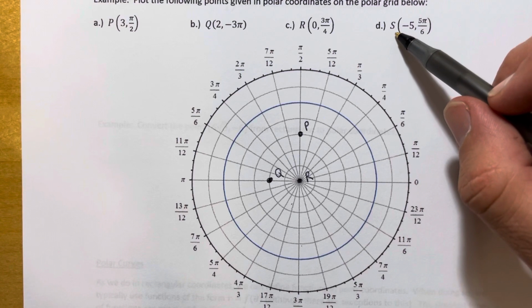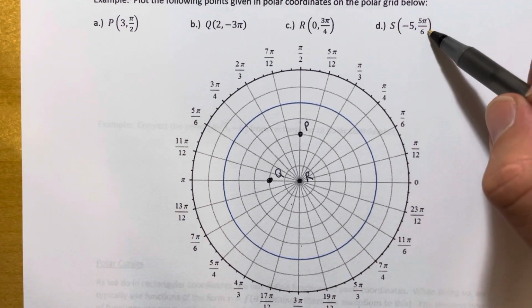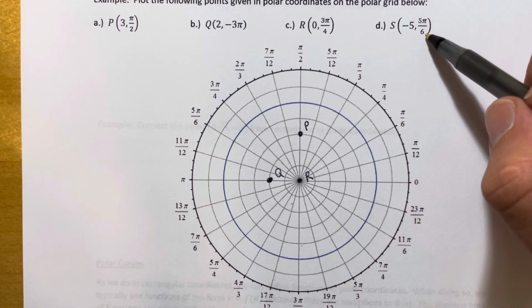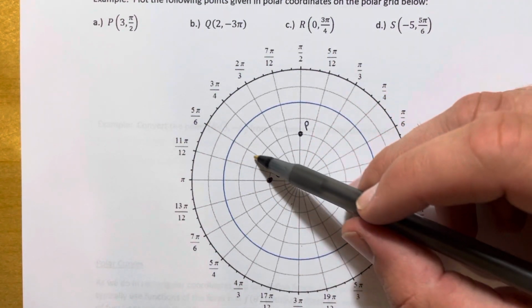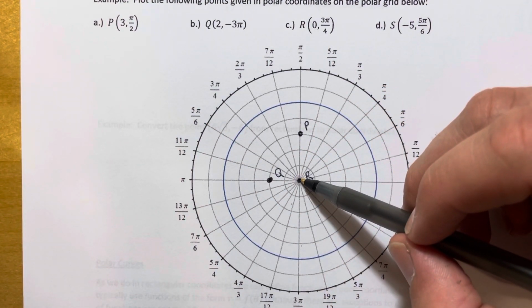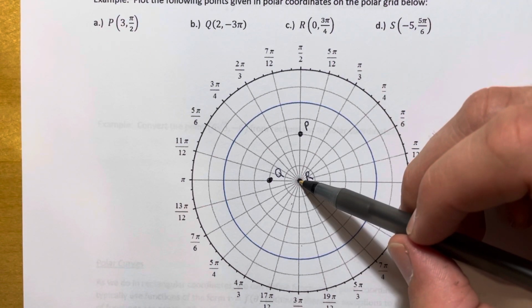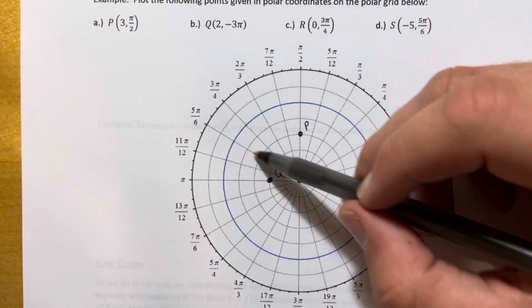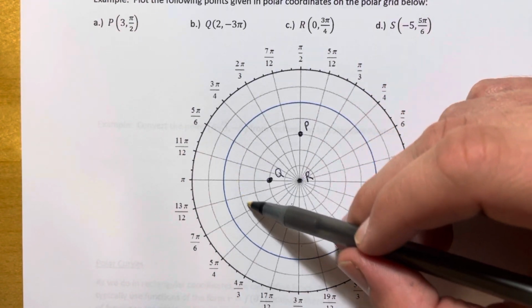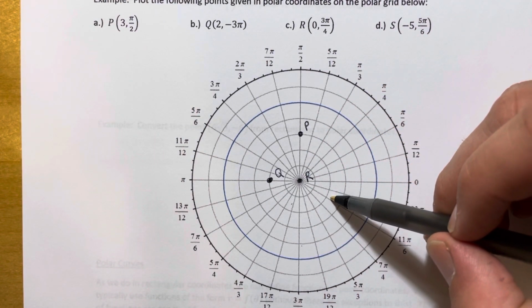Finally, we have this point here, S, negative 5, 5 pi over 6. So again, I would find 5 pi over 6 first, which is here, okay? And then we will have a negative 5 for r. So remember that negative 5 means that instead of actually going on this spoke right here, I want to add 180 degrees to take me to this one.